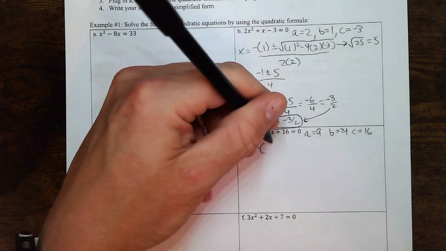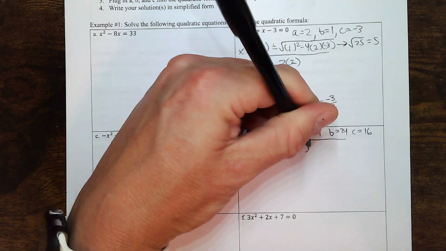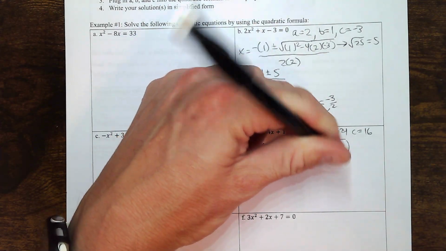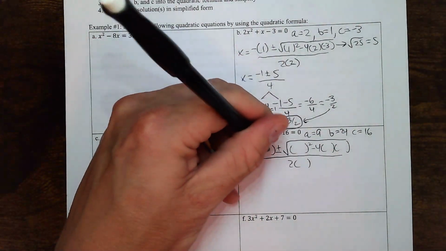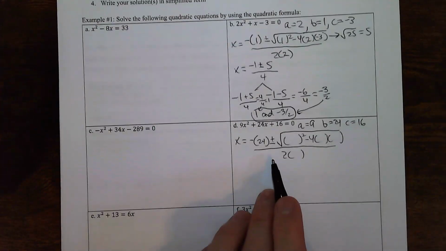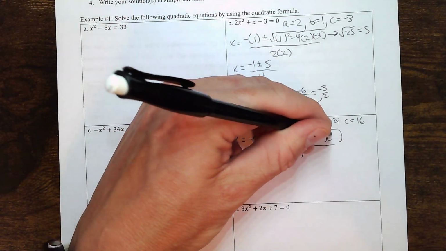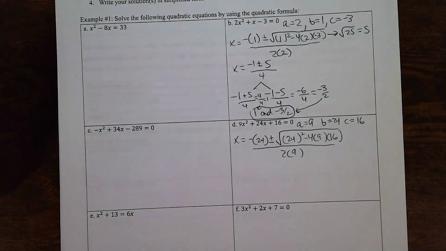So negative b plus or minus the square root of b squared minus 4ac all over 2a. I'm just copying this from up here. b squared, 24 squared minus 4 times 9 times 16 all over 2a.